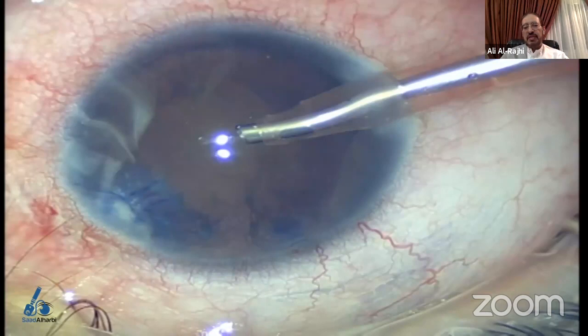Regarding zonular dialysis, this is tricky because of this opening in the anterior capsule. But if there is zonular dialysis, I would go ahead and use a smaller capsular tension ring, which is 10-12, into this side.